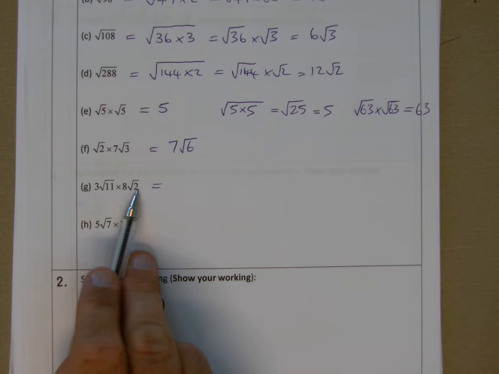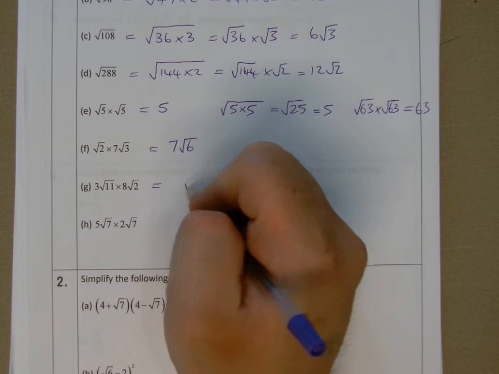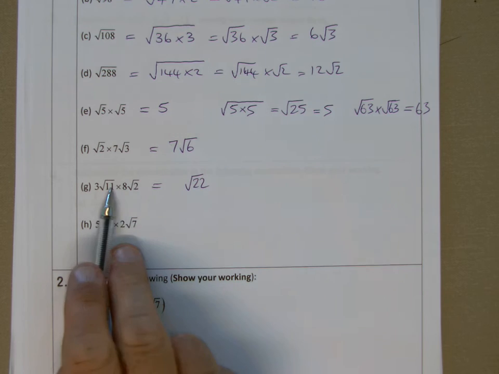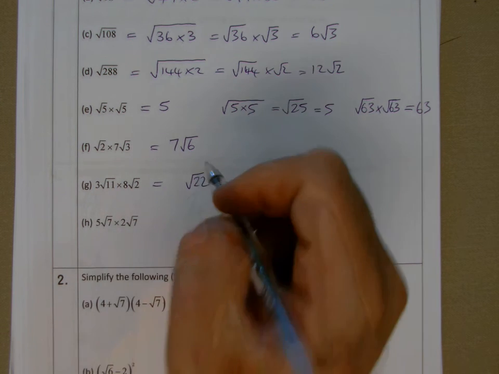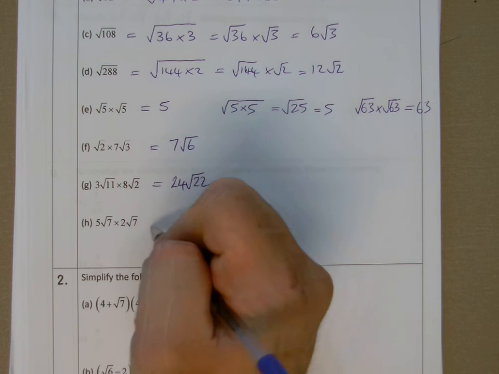Next one, got root 11 and root 2 times together. So, I can times them, can't I? Okay, put them under the same root. Root 11 times root 2 is going to be root 22. Okay, right, that's what it is, because 11 times 2 is 22. And in terms of what goes in front, well, the big numbers are 3 and 8. Times together, 3 times 8 is 24. So you should get that.